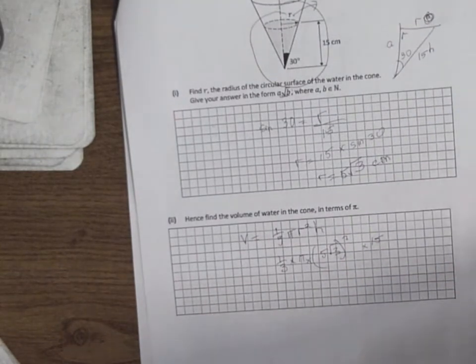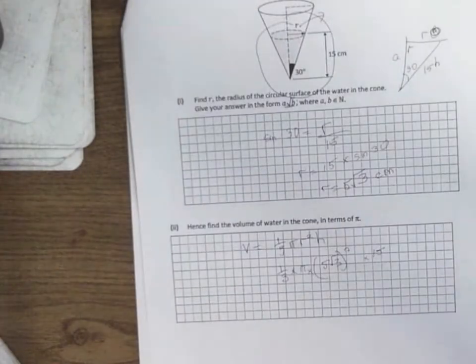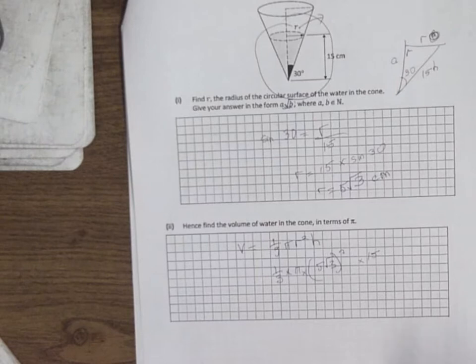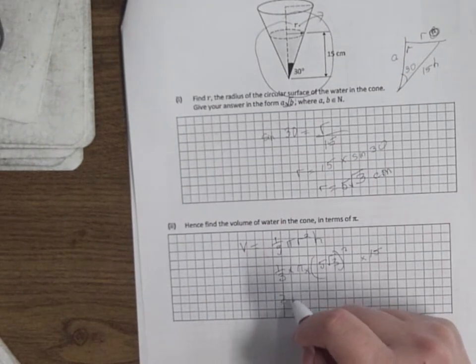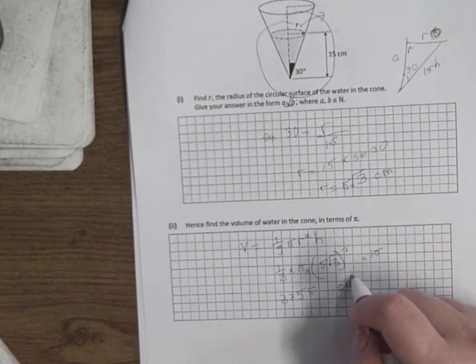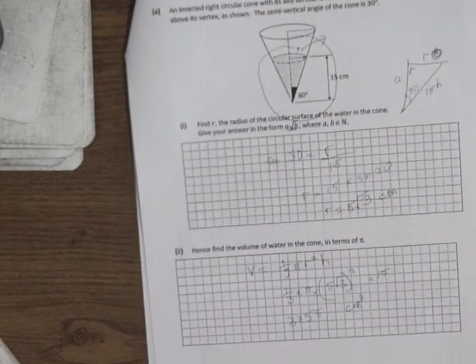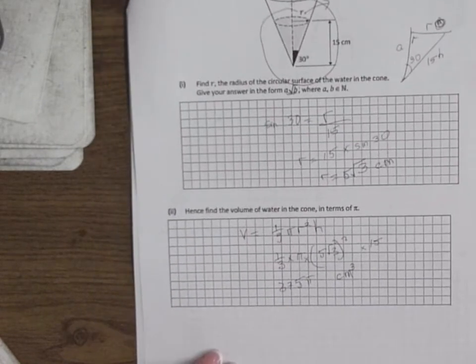Oh, hang on. I think it's 375. I'll just pull up the answer there. 375 pi, yeah. Okay, when you square that out, 375 pi, and by right you should put centimetres cubed on that because it's volume. Is that alright? 5 marks for that. Okay with that? Moving on.